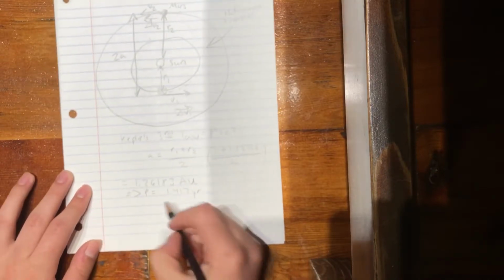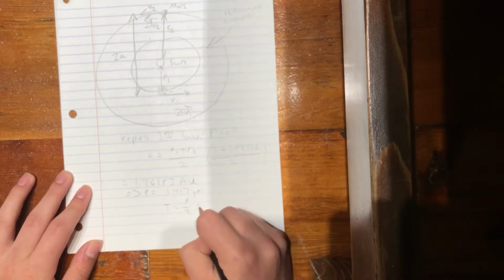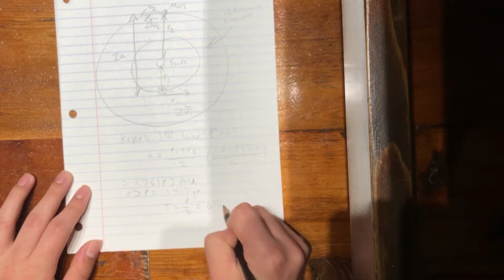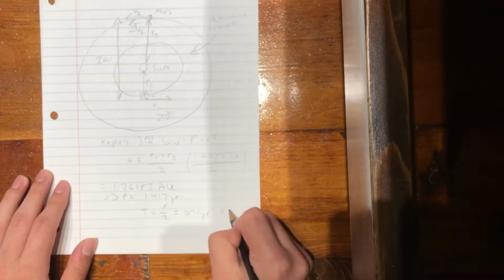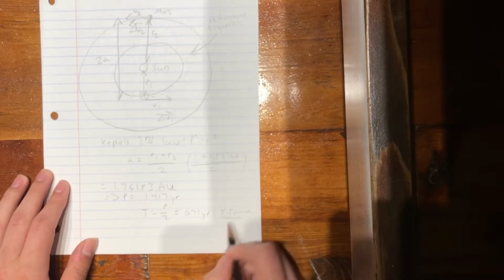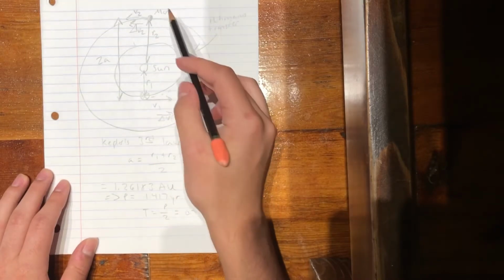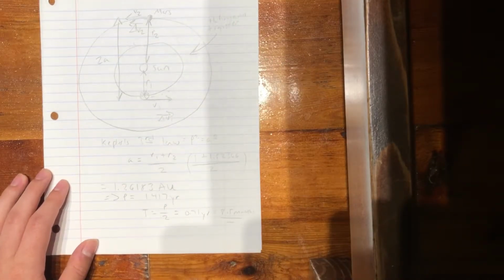So let's do this. Time equals P over 2, which equals 0.71 years, which if we calculate this correctly would be 8.5 months for a space probe to get from Earth to Mars from the Hohmann transfer, which is a pretty effective way to launch in there.